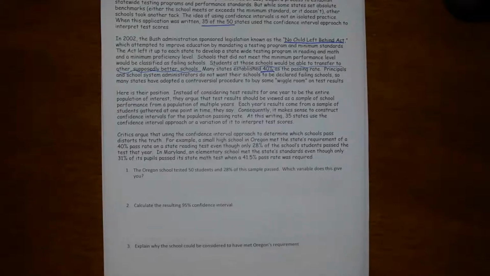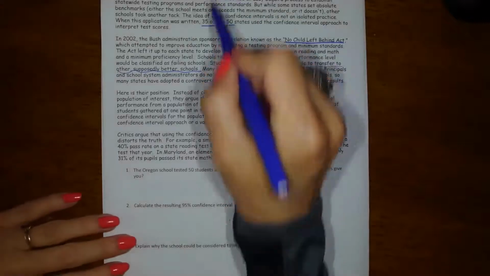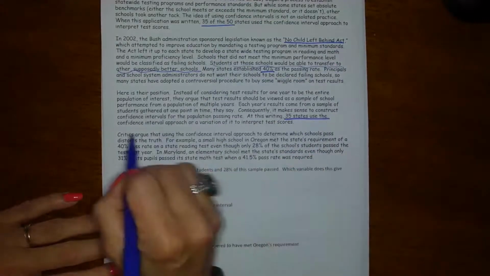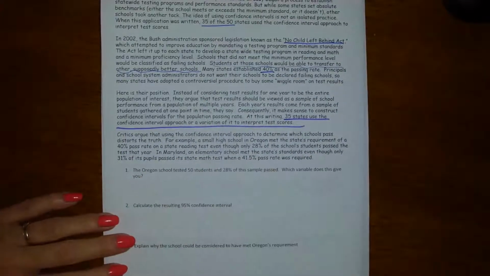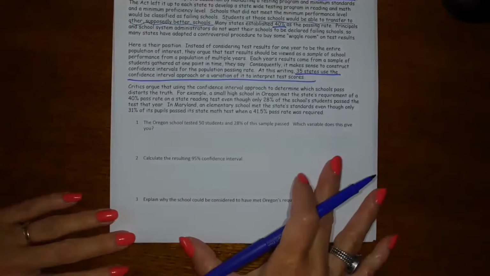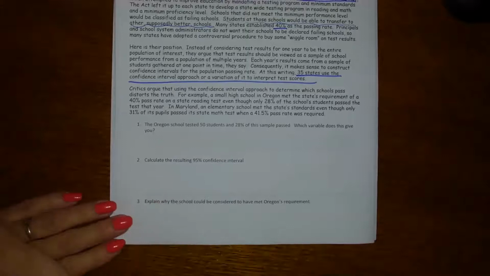Consequently, it makes sense to construct confidence intervals for the population passing rate. At this writing, so when this problem was written, 35 states use a confidence interval approach. We're going to look at that, dive in, and see if you think it's a good practice after we look at numbers.